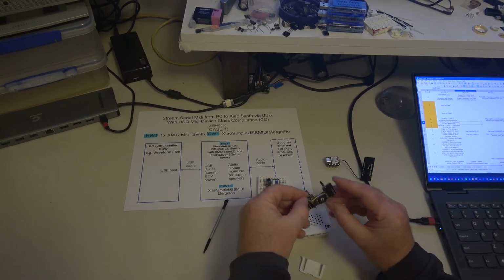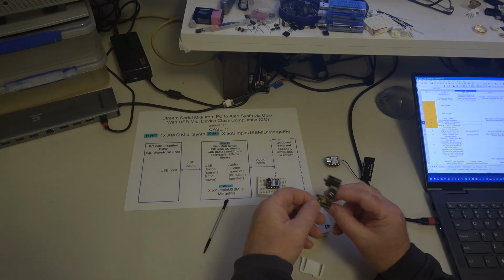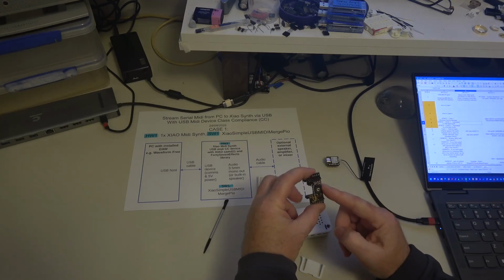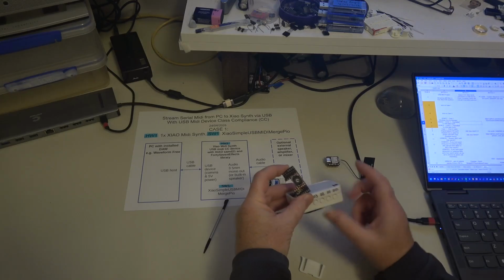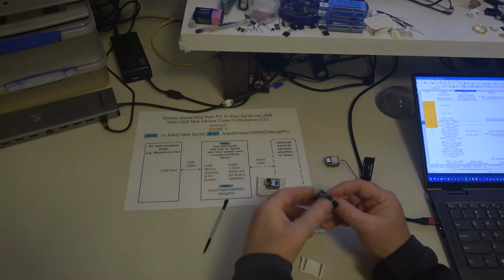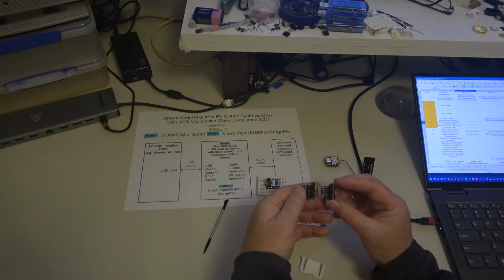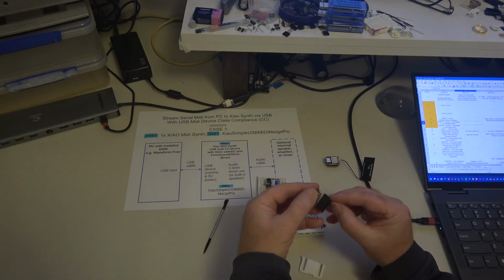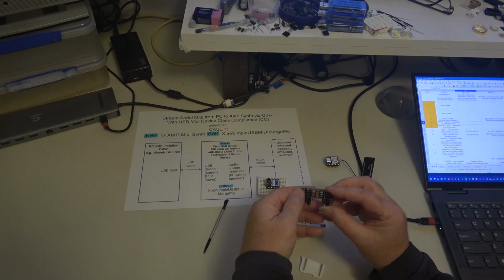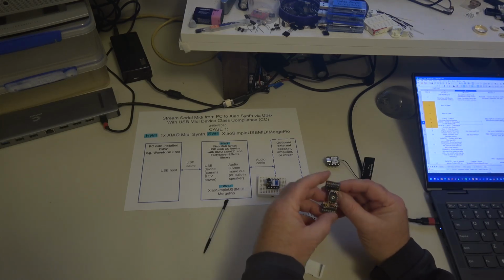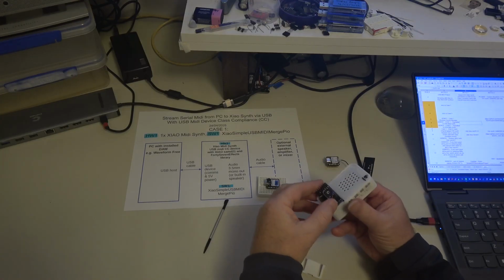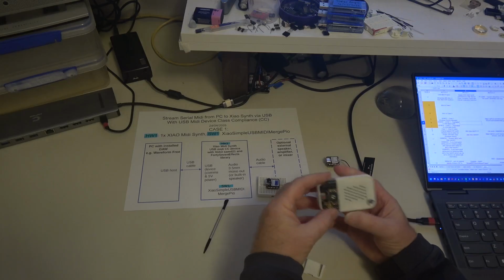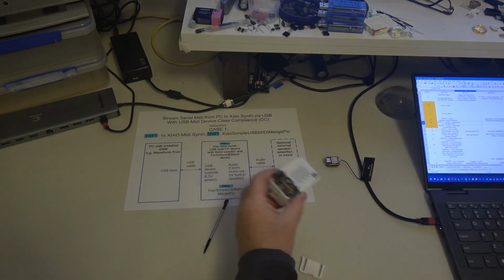And then I built a little daughter board with the 4 switches from the rotary switch going to D0, D1, D2 and D3. A little bit fiddly to make, but if you've got good skills, you'll be able to make one of these. And just mount that in there.